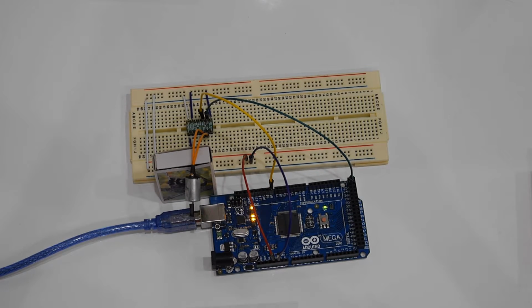Let's run the program. We see that with the PWM we can control the motor speed and we can change the direction of its rotation.